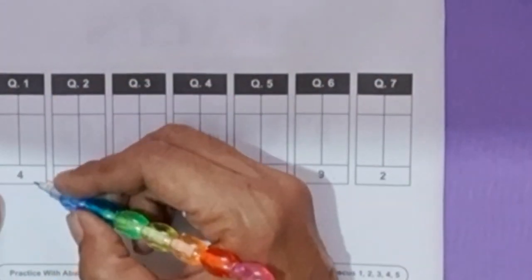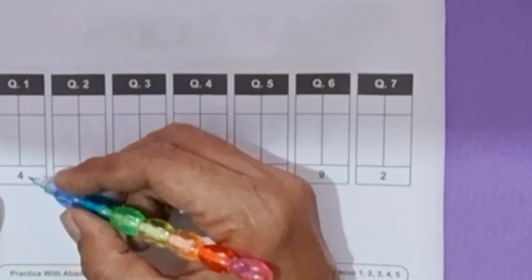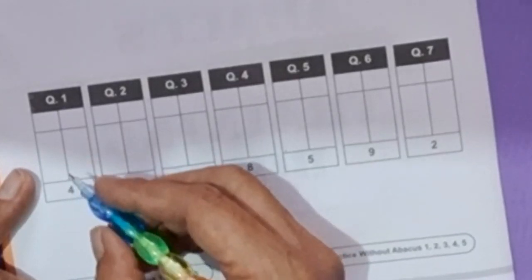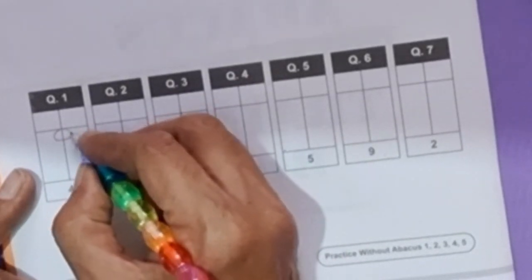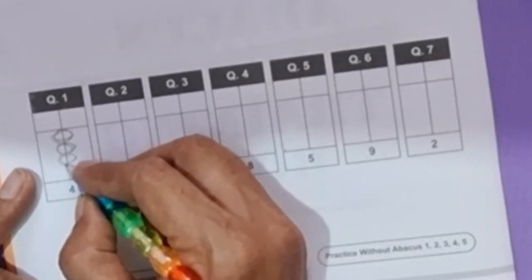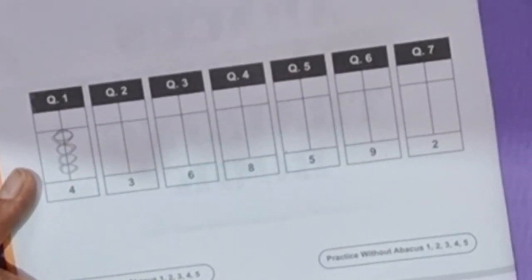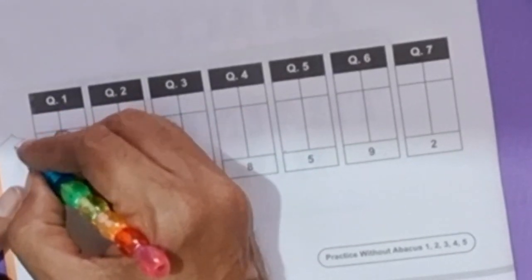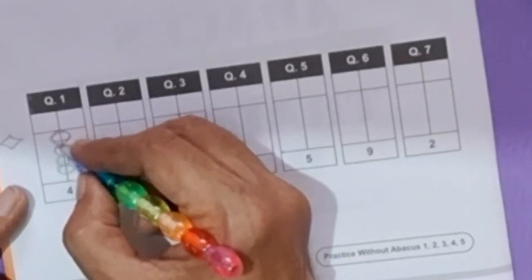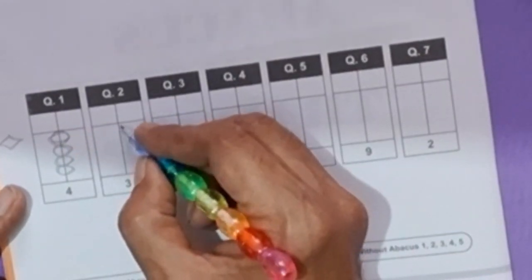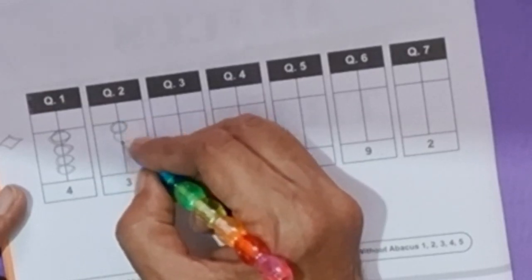In question number 1, the answer is 4. So you have to draw the beads. So 4 means 1, 2, 3 and 4. So we can draw beads like this. It is not necessary to draw beads like this. You can draw beads like this. 3 is the answer. Draw 3 beads.